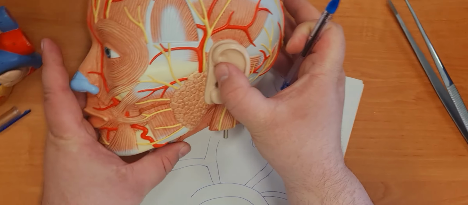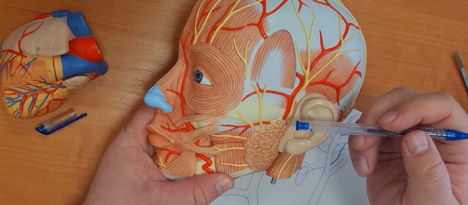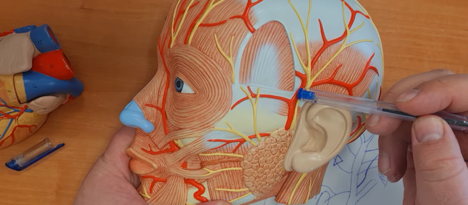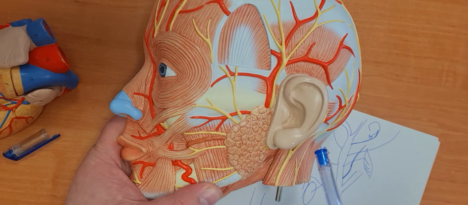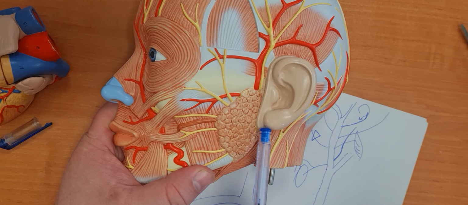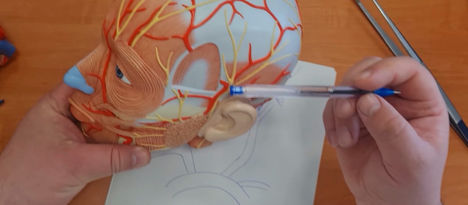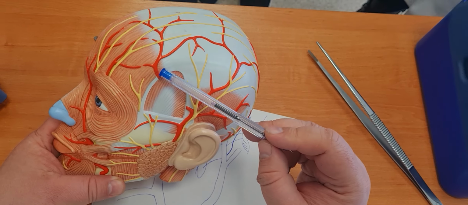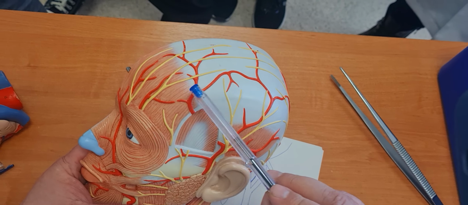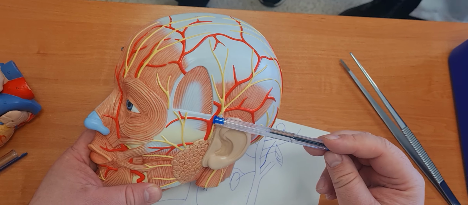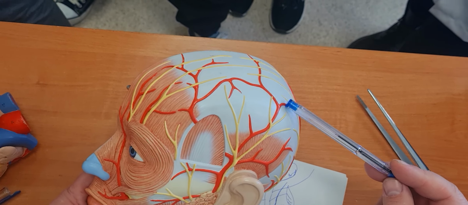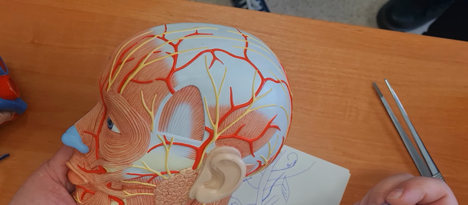Here we can see only one of them, that is arteria temporalis superficialis. It passes in front of the external ear. It gives a frontal branch, which goes to the frontal region and supplies skin and muscles. Here it is. And the parietal branch goes to the parietal region.